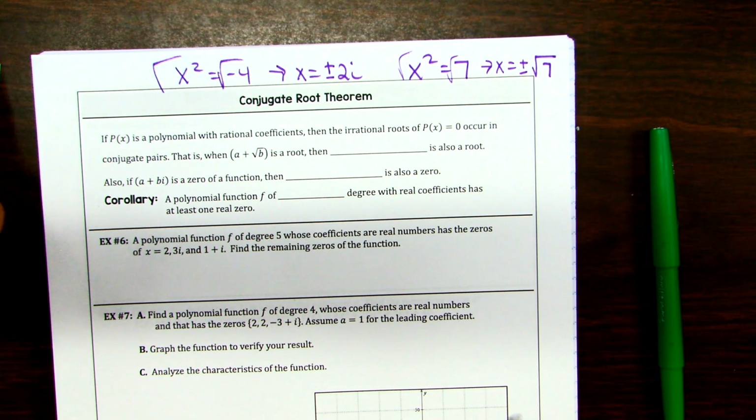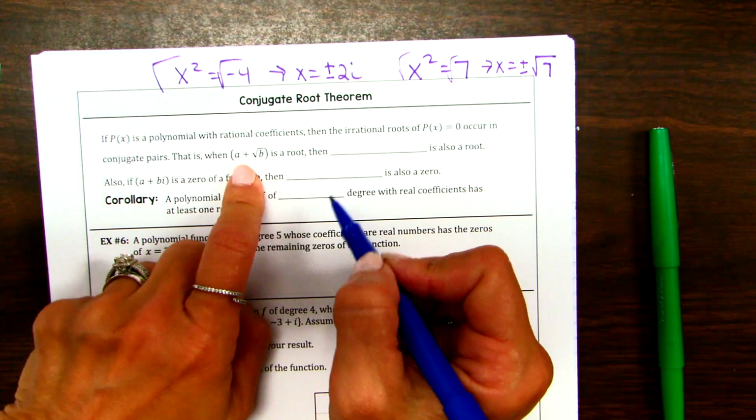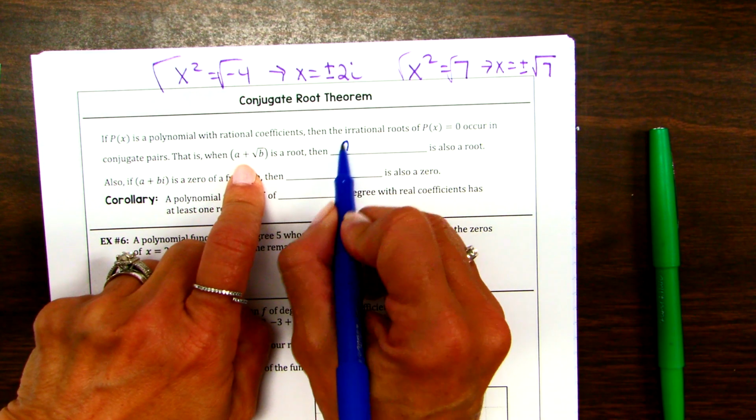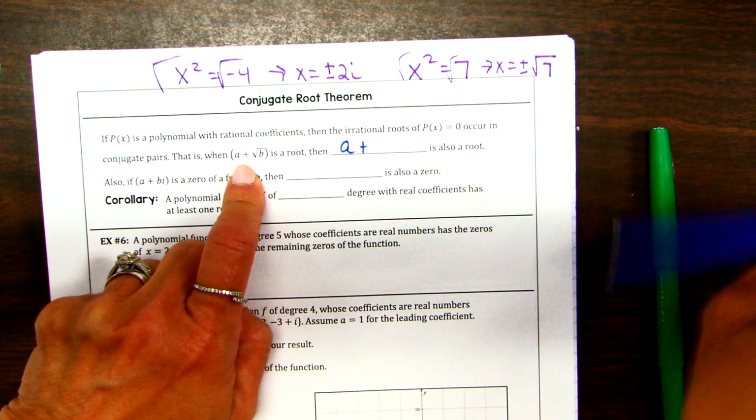So what the conjugate root theorem says is that if you have a solution of a plus the square root of i, don't write that.